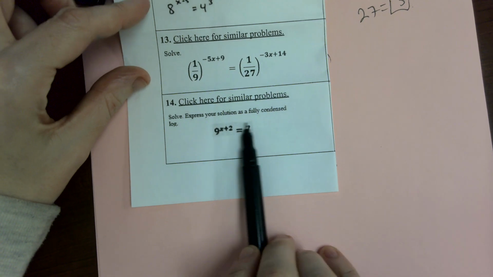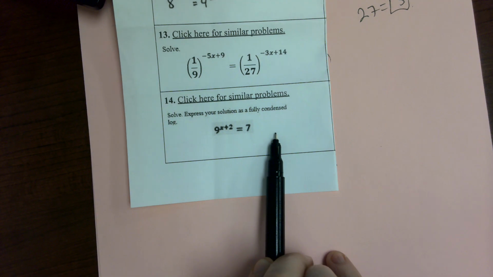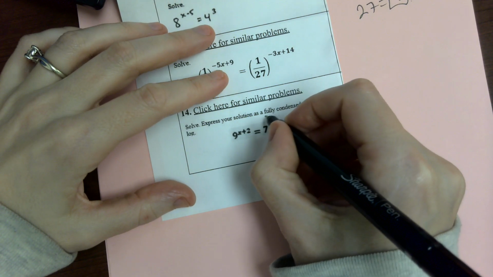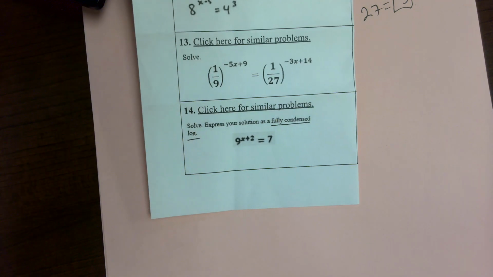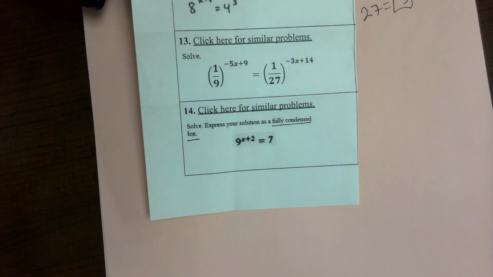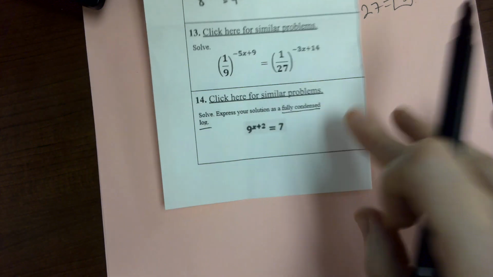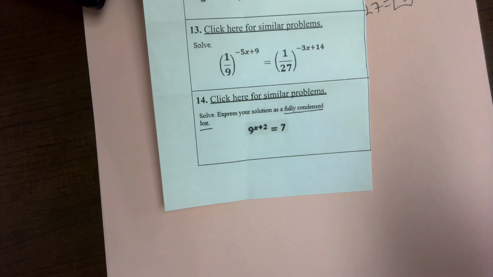So we're going to solve this and express your solution as a fully condensed log. So this fully condensed log instruction means that we can't just solve for x and then stop. If they didn't say fully condensed log, then as soon as you get x by itself, you're done. You don't have to do anything else. But the fully condensed instructions mean we need a couple moves at the end that are a little bit hard to remember, but it just means you have to practice to get it so it's like an automatic move for you.